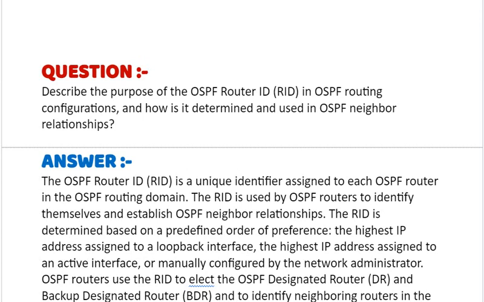Our next interview question is: describe the purpose of the OSPF router ID (RID) in OSPF routing configurations, and how is it determined and used in OSPF neighbor relationships?